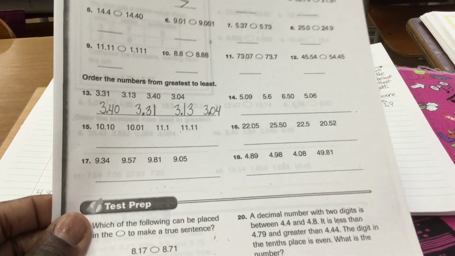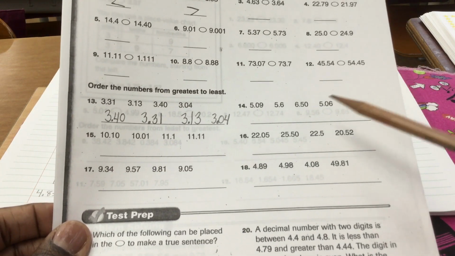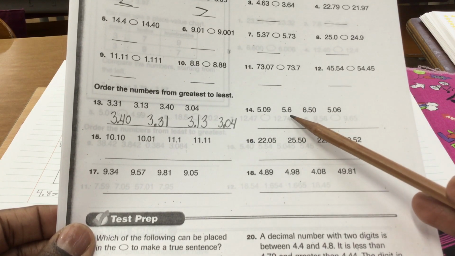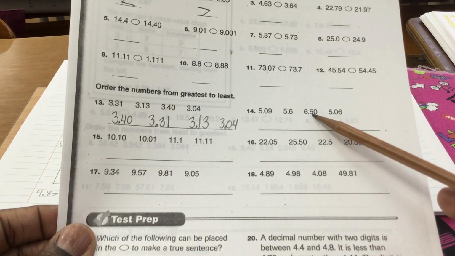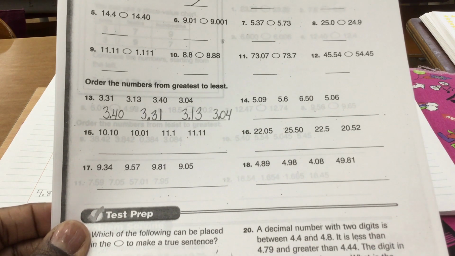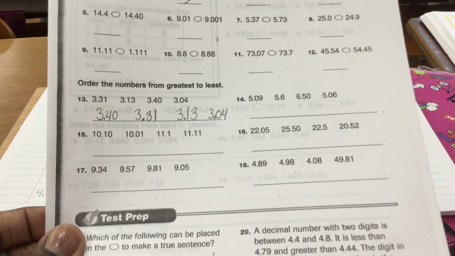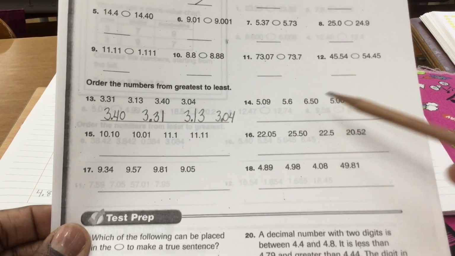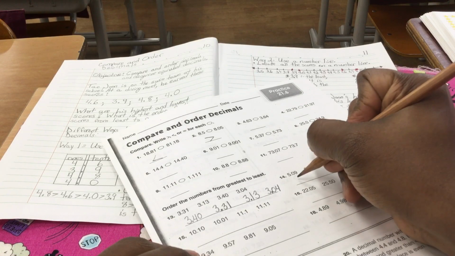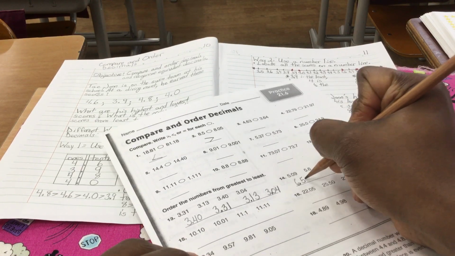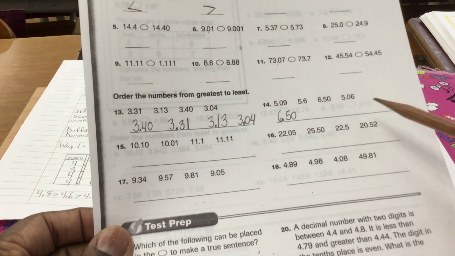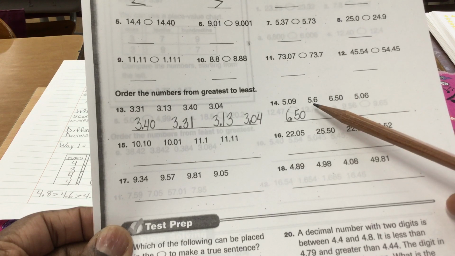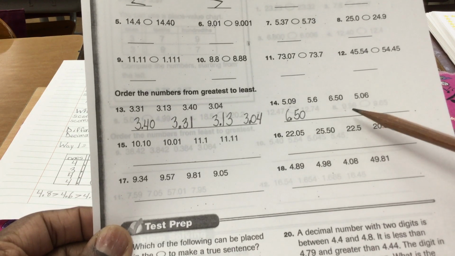Let's look at number 14. 5.09, 5.6, 6.50, and 5.06. Well, the biggest number to the left of the decimal point is a 6. So 6.50 is the greatest. Now, for the next three, they all begin with 5 to the left of the decimal point. Now let's look to the right of the decimal point.